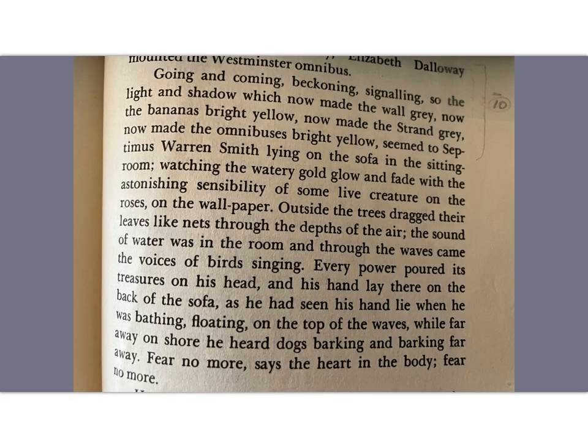Nearby, but not within sight, Septimus in his flat observes the cloud passing over the sun, the mobile, dappled shade it creates, and the omnibuses in the Strand. He interprets the changing light according to his own consciousness, which is, of course, affected by his shell shock. The novel's new section continues with a focus on Septimus.